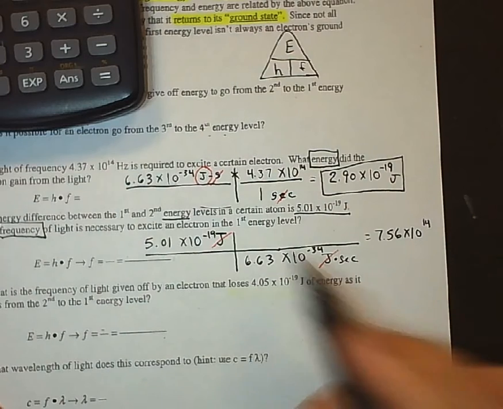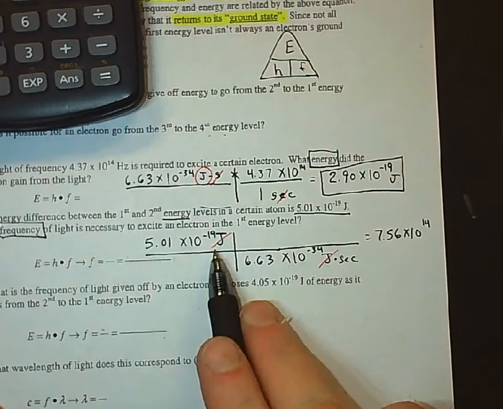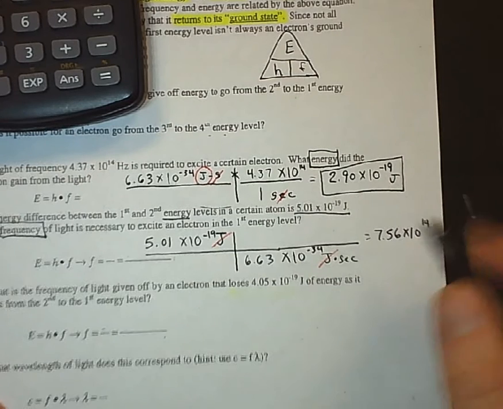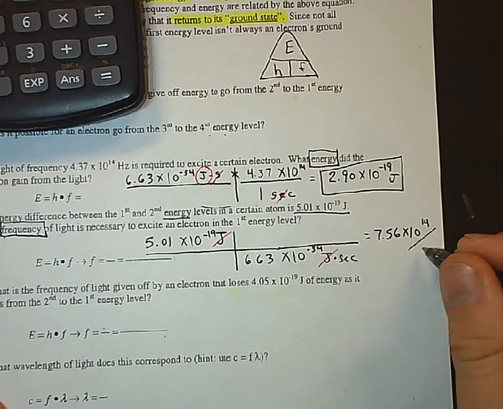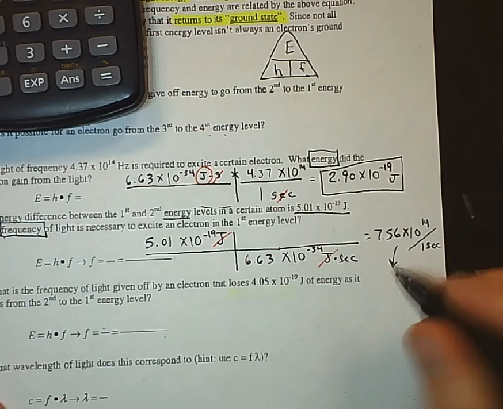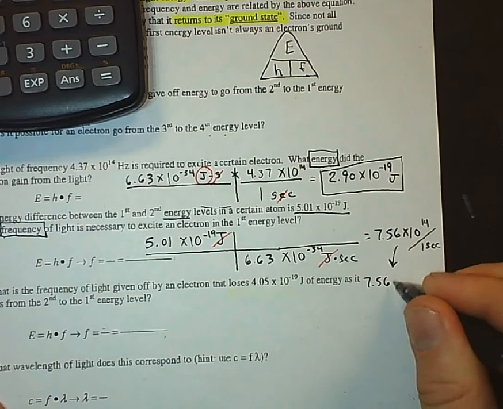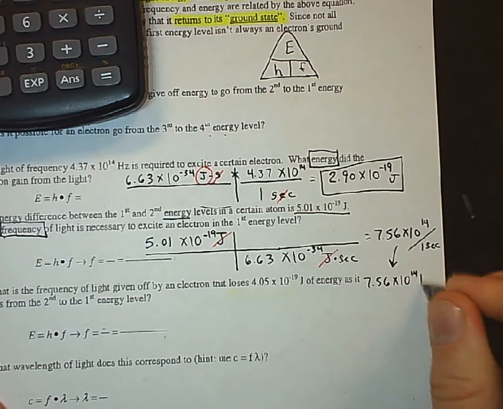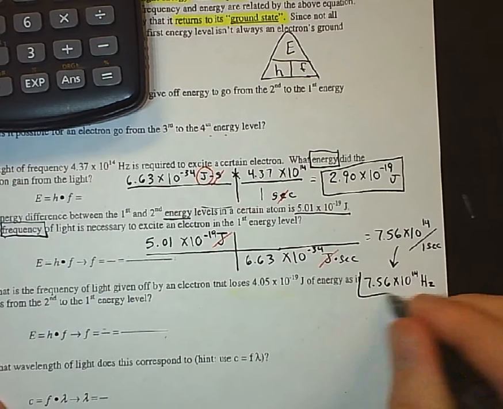And we are left with seconds, but our answer's up here per second, so this is the same thing as per 1 second. Or another way of writing that is 7.56 times 10 to the 14th hertz, Hz. And then you put a box around it.